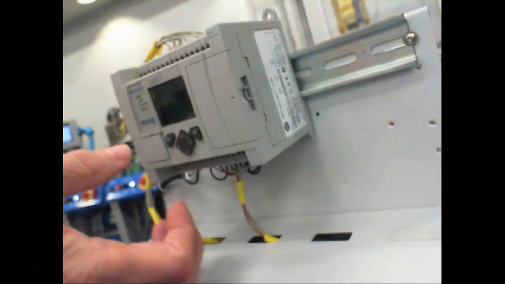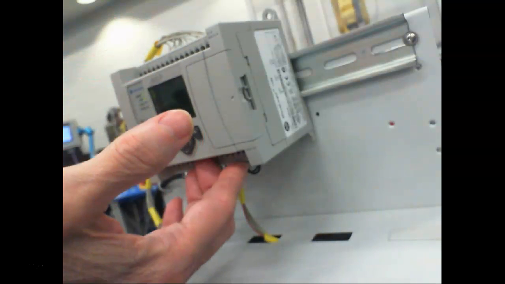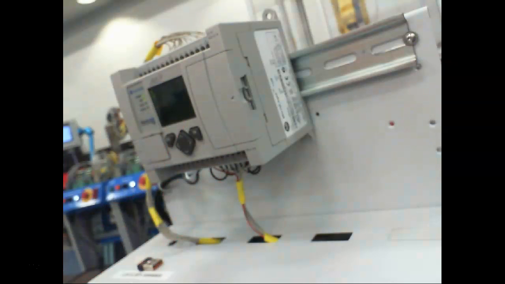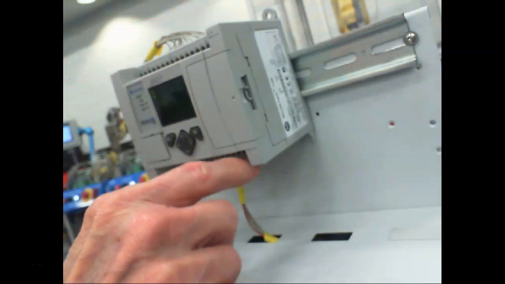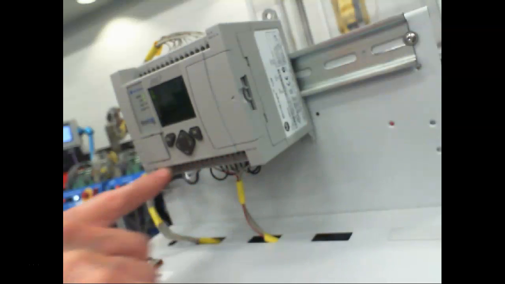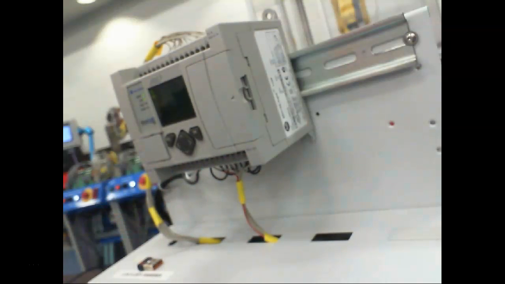By the way, it's only 24 volts, so I'm not worried about getting shocked. The 1000, excuse me, uses 120 volts on the output. So if you get one of those, don't open the covers, because the actual inputs and outputs are exposed. This one is running on 24 volts DC, and we'll talk about that later on.